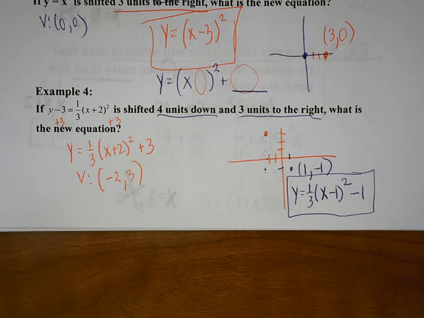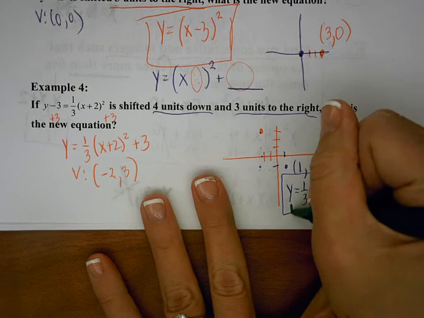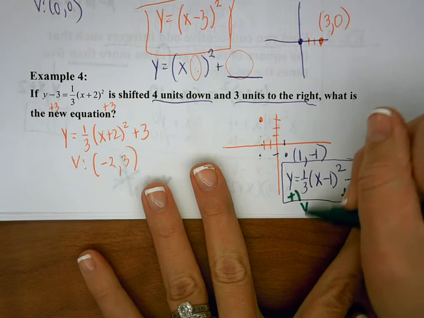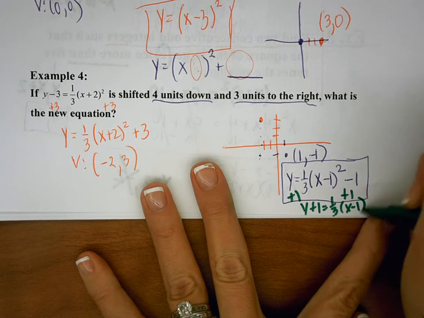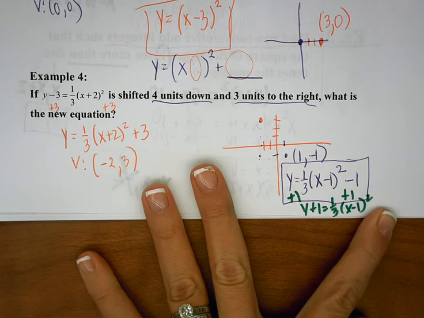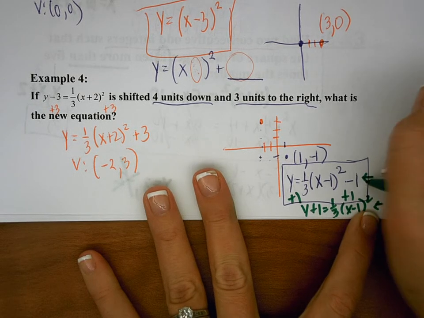And so if we needed to switch this back, what would I have to do to switch it back? Add 1. You would add 1 to both sides. And then we would get y plus 1 equals 1/3 x minus 1 squared. So either one of those answers is okay, this one or this one. Okay, there's lots of talking.